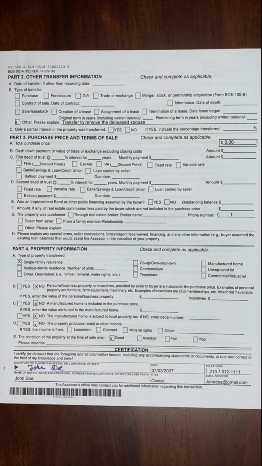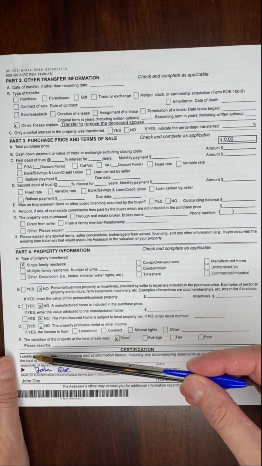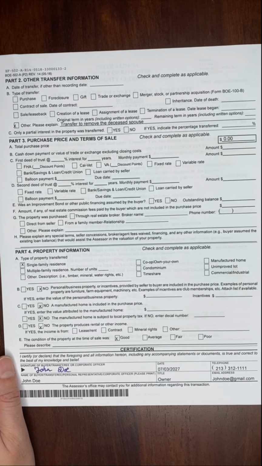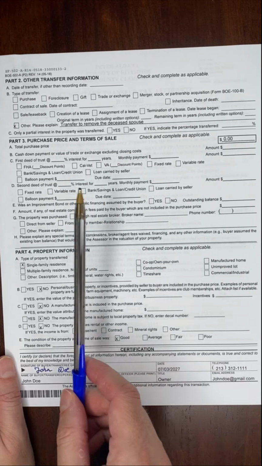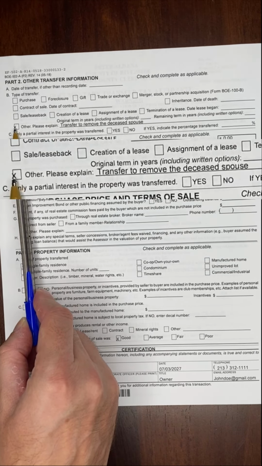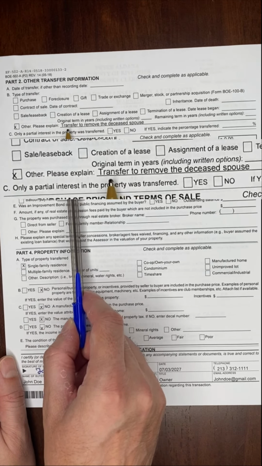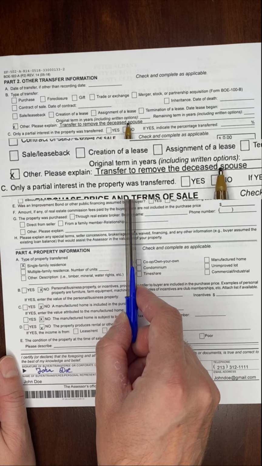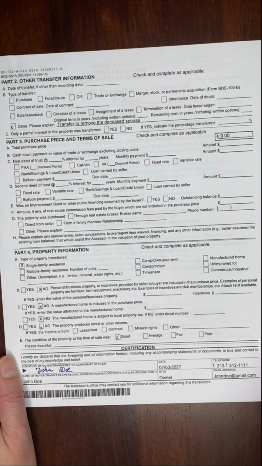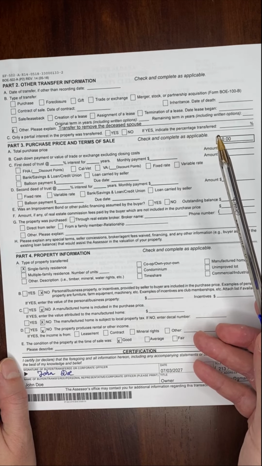On page 2, you can either just cross everything and be done. I've seen a few times some escrow who would do this in part 2. They would check over here and they would add exactly the same thing as in page 1, transfer to remove the deceased spouse. It doesn't have to be done, because it's kind of redundant, it already shows in page 1.